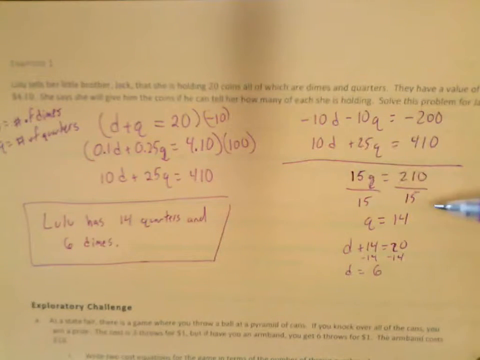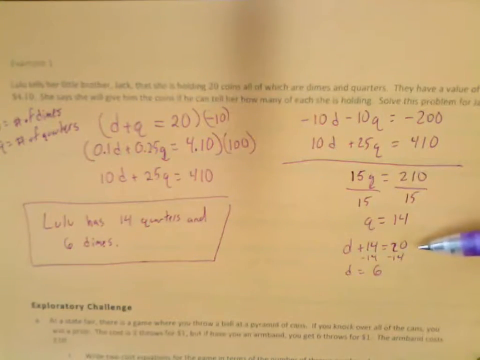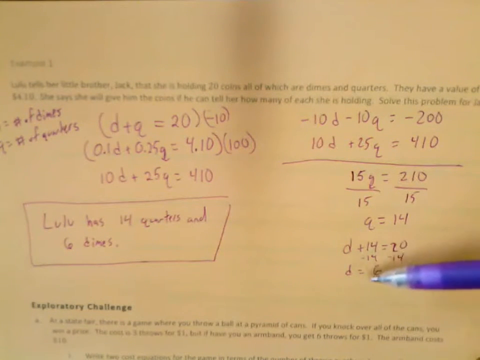which eliminated the d's, solved for q, and once I found q, plugged that back into the easiest equation, which was d plus q equals 20. I plugged in 14 for the q, solved for d, and I got 6. So Lulu has 14 quarters and 6 dimes.